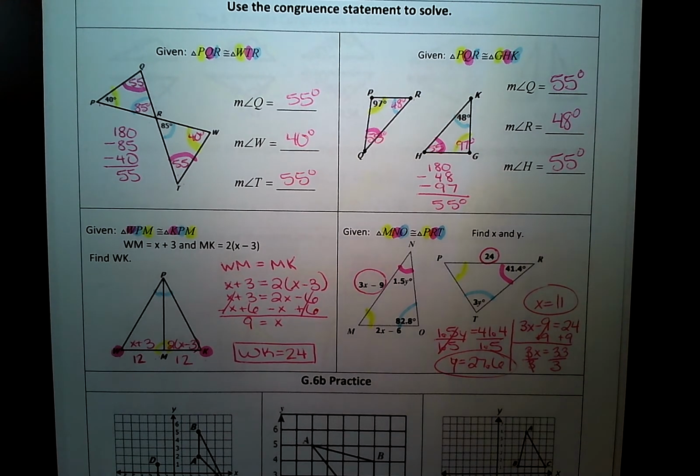Okay, this concludes the end of this video on G6 Part A. This is the second half of that SOL. Hope you enjoyed that. Next, we'll be looking at coordinate methods. Come on back.